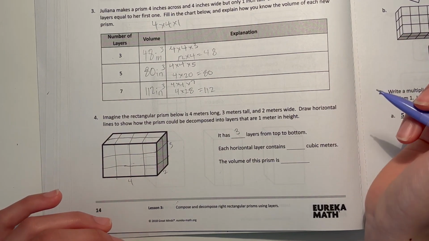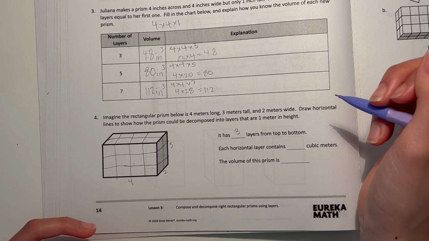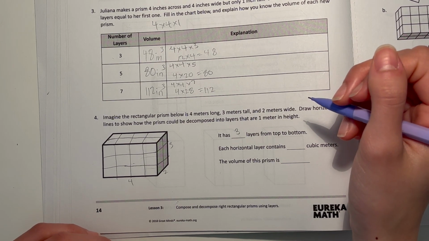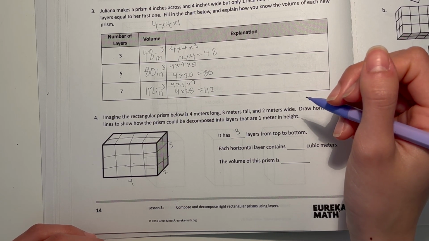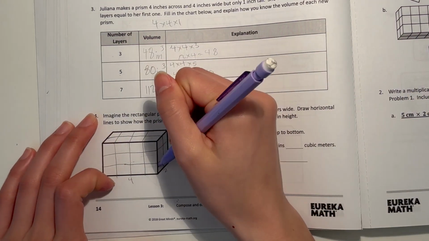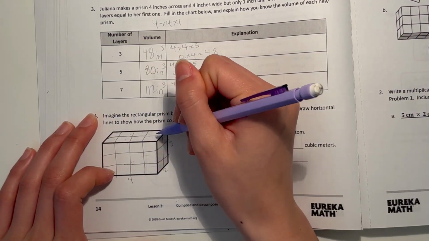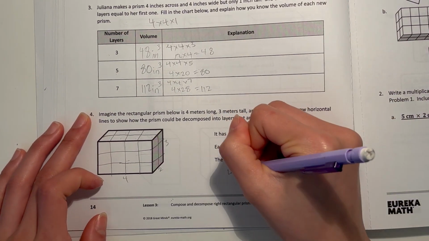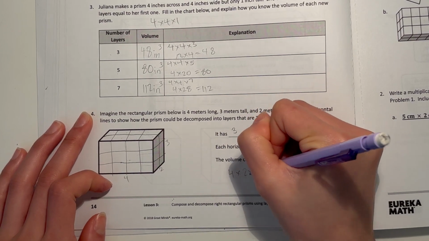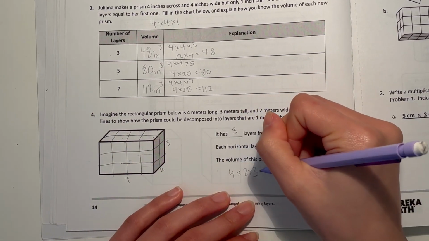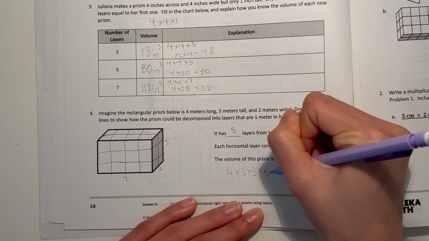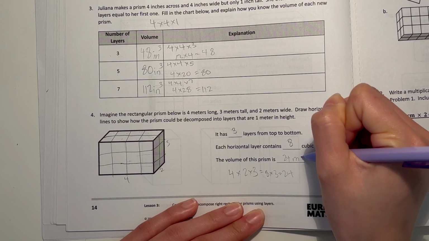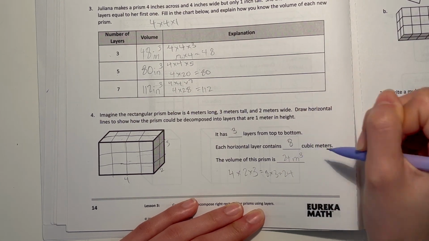And each horizontal layer contains blank cubic meters. Each horizontal, what do you mean? So this way, that's 1, 2, 3, 4, 5, 6, 7, 8 cubic meters. And the volume of this prism is 4 times 2 times 3, width times length times height, which is 8 times 3, which is 24. So that's 24 meters cubed.